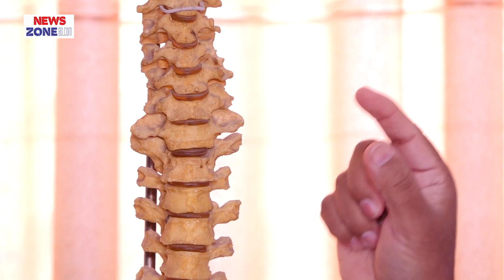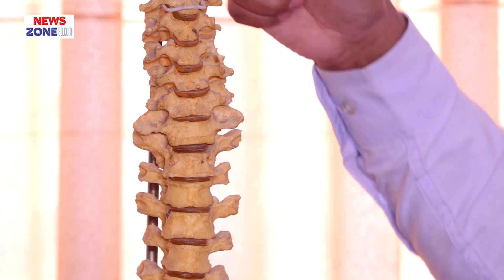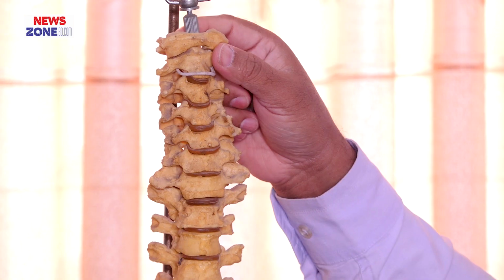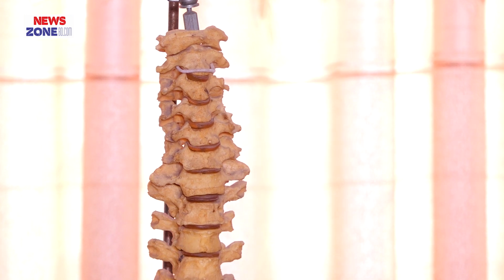When all those vertebrae unite with each other, all the vertebral foramina together form the vertebral canal, and that vertebral canal contains the spinal cord with meninges. In a single vertebra, this is called the vertebral foramen, but in all vertebrae, all of them form the vertebral canal.